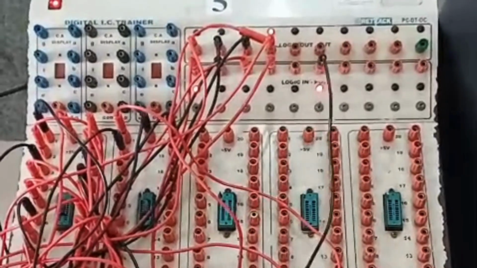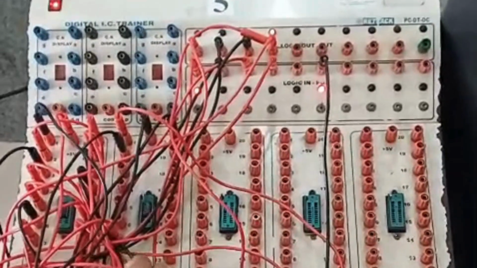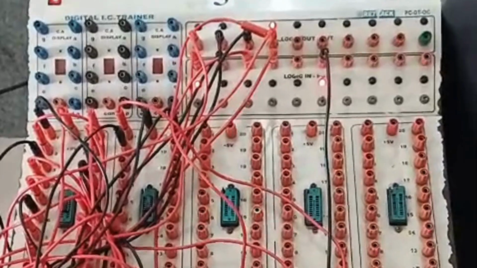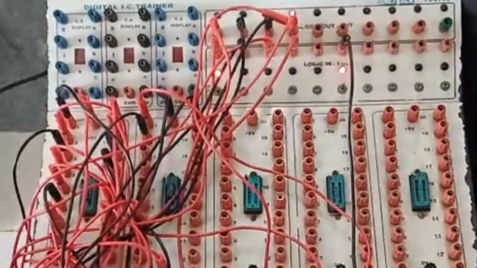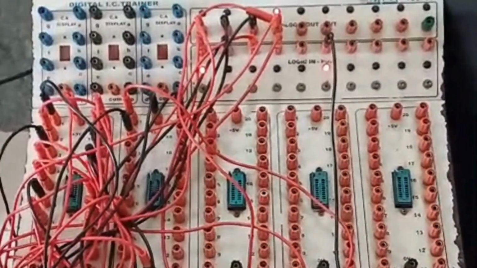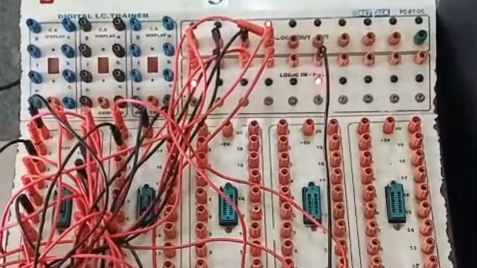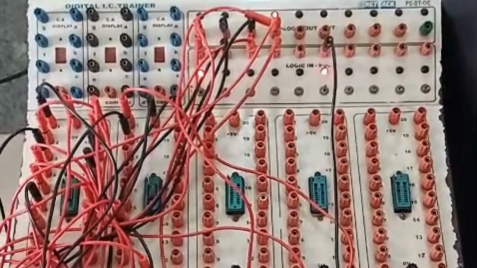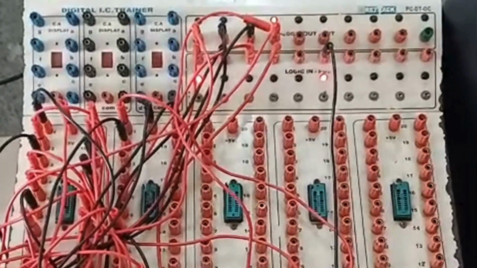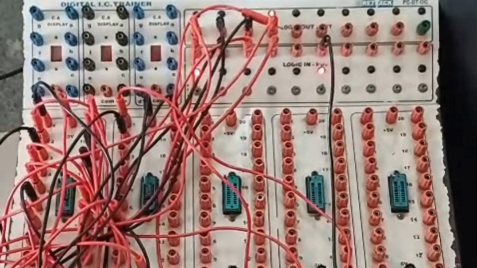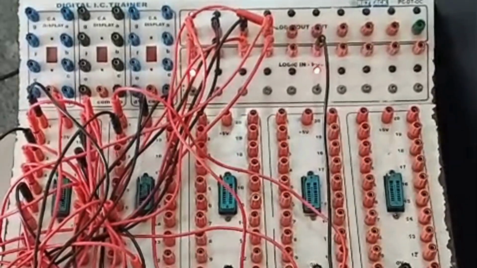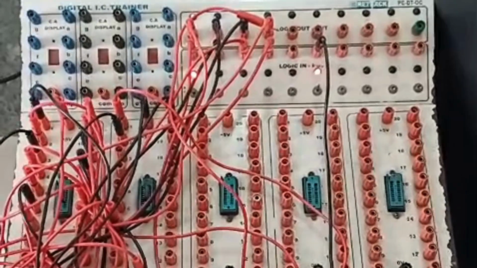If we are using 7495 for the realization of a Johnson counter, it is going to give us 8 different states, because 7495 is a 4-bit shift register, 4 into 2. So usually we get 8 different states from this Johnson counter. Let us apply the clock pulse. 1000 is loaded into the shift register.